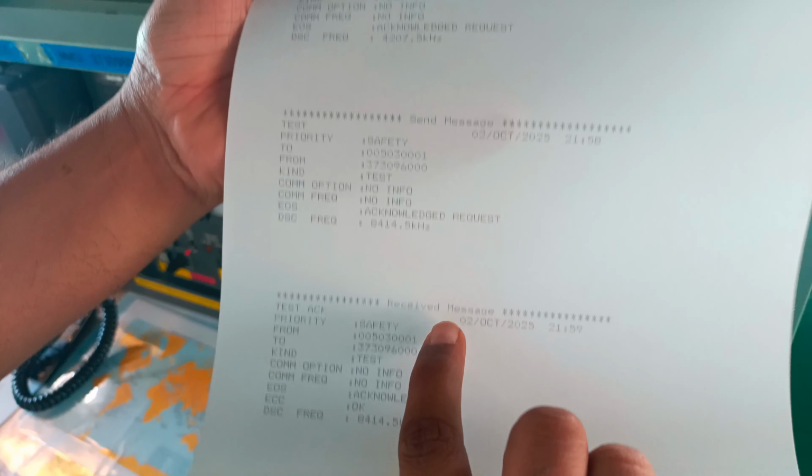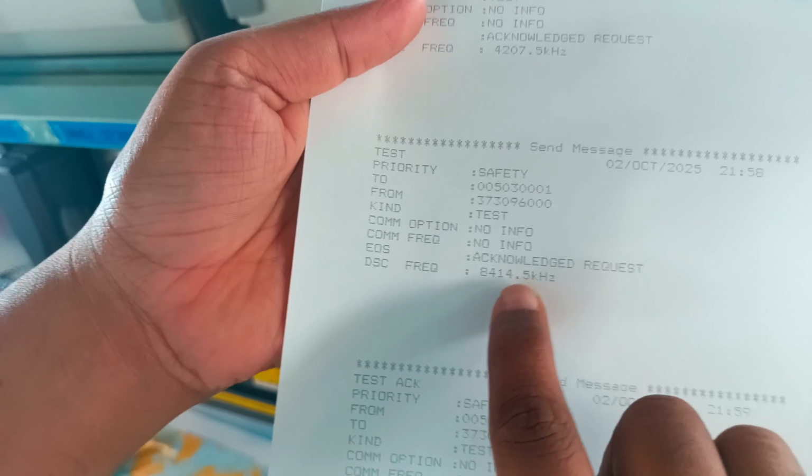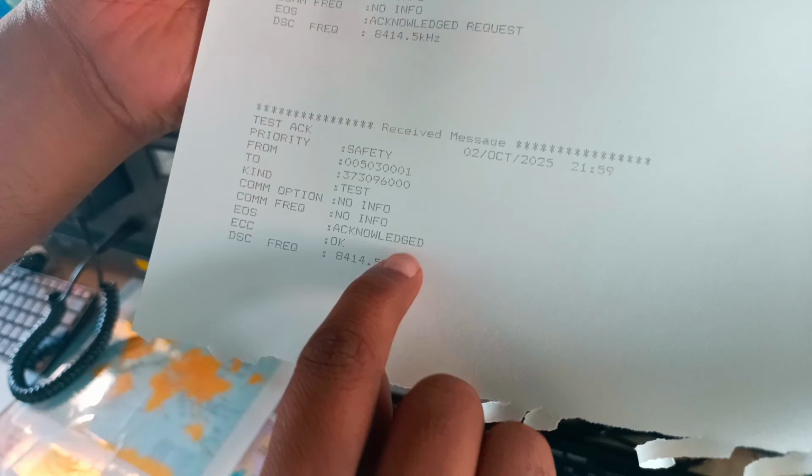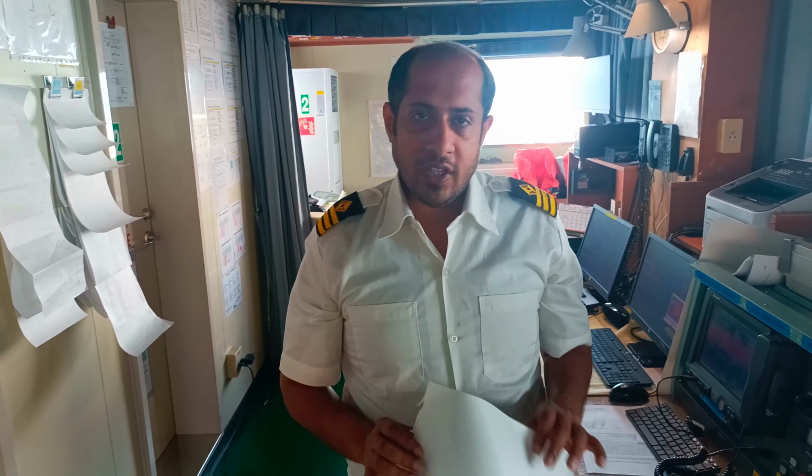Okay, so this one, we have sent a message and we have received a message. This is the MMSI number of the coast station and the frequency on which the acknowledgement was received. Acknowledgement requested and acknowledgement received. So this one you have to file in your GMDSS logbook, or the file where you are maintaining records, and keep a record of the weekly test. This test with the coast station has to be done weekly.